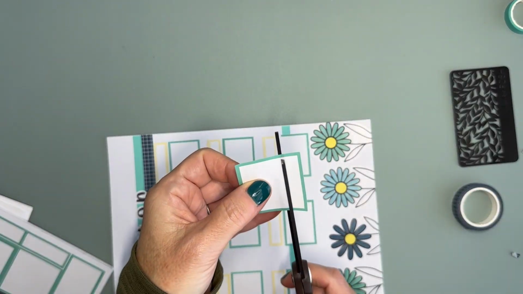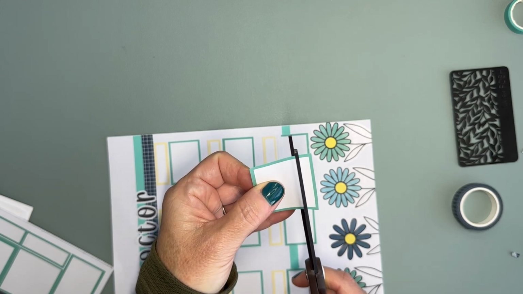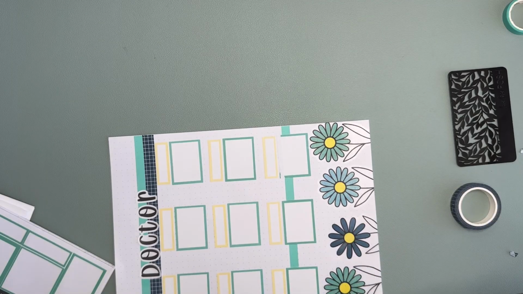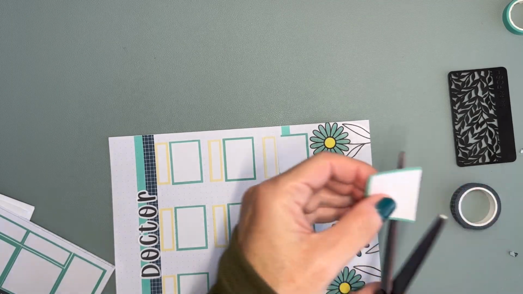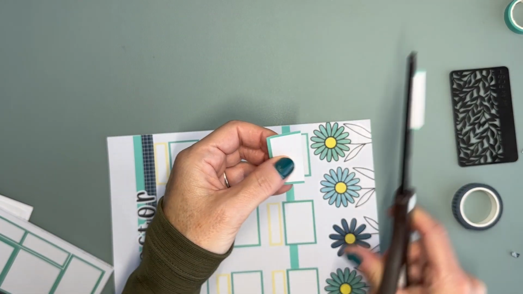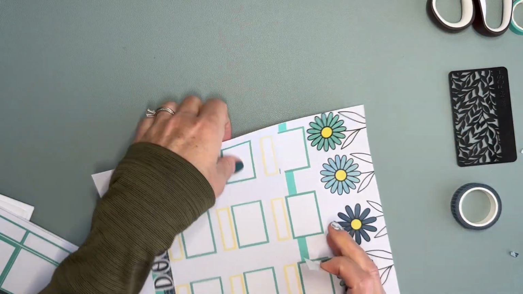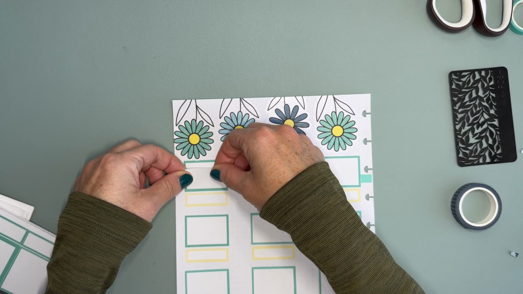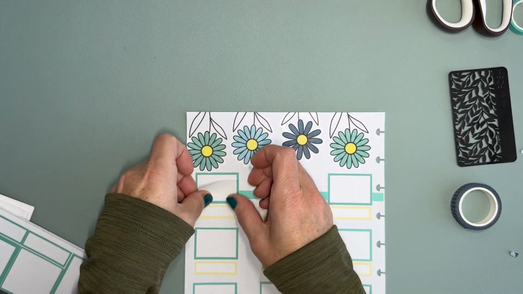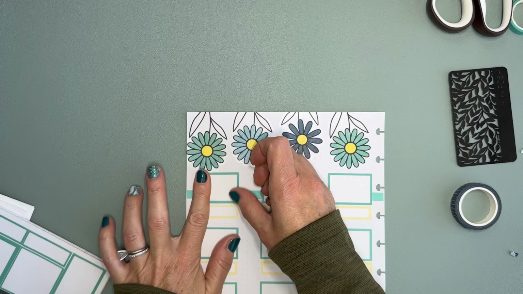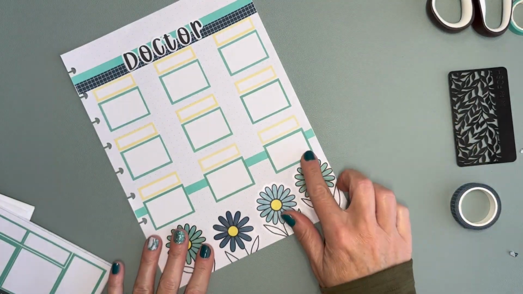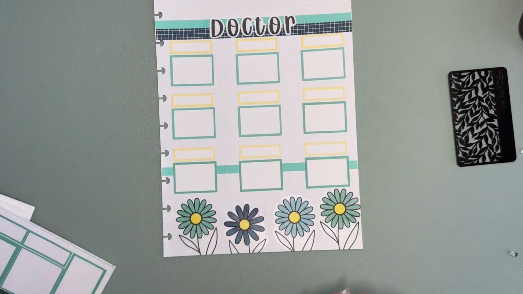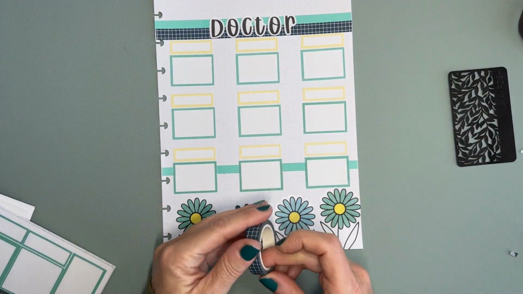going to cut it like right about there, maybe a little smaller. And we're going to layer this kind of on top. Okay, there we go. Oh my goodness. All right, now let's take this washi.